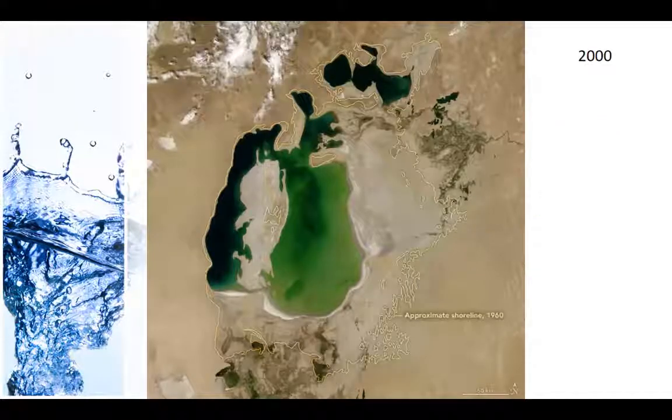This is the Aral Sea in the year 2000. These are pictures taken from space. And if you watch some of the videos with Colonel Chris Hadfield from the International Space Station, he specifically talks about this. I want to highlight that little line on the outer part. That lighter colored line outside of the actual sea is the approximate shoreline in 1960.